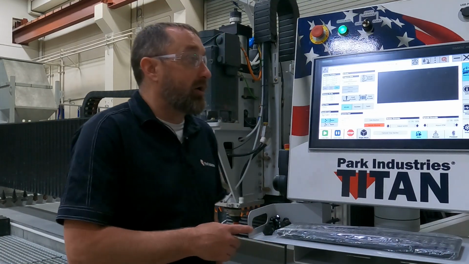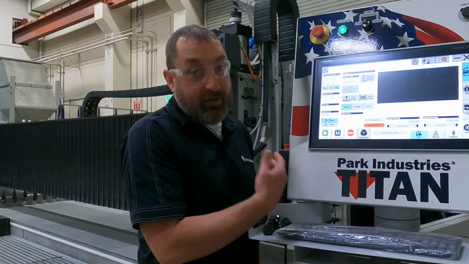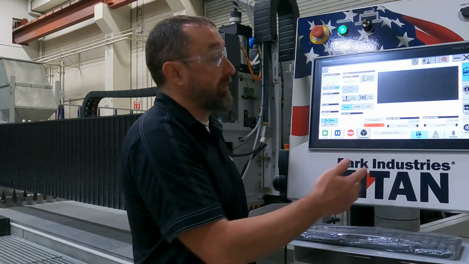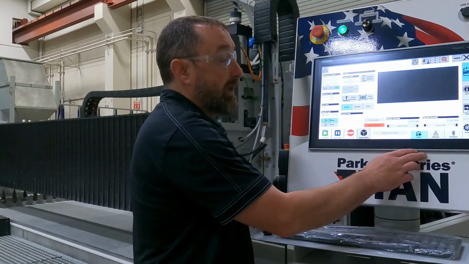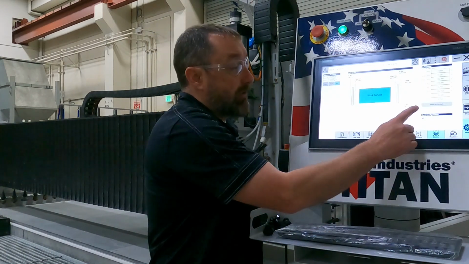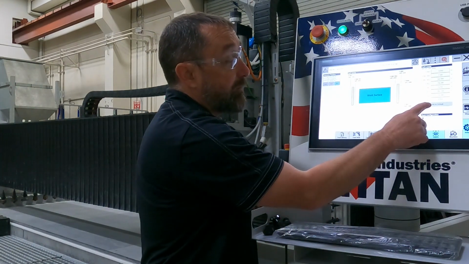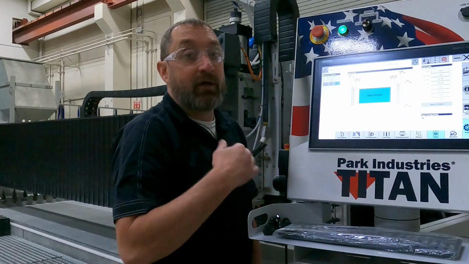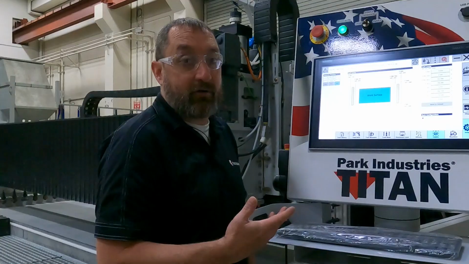Okay, now that we cycled power and our screen is back up, the first thing is to make sure we log in as a supervisor or higher. Then we will come back to our Setup tab. If you did not do it before, press the restore to default button to make sure that your spindle cannot over travel and crash the machine.